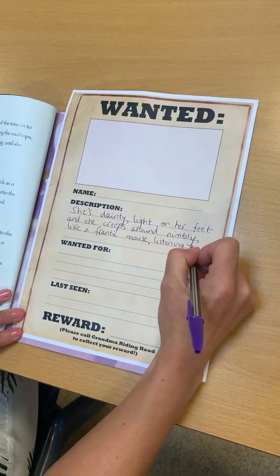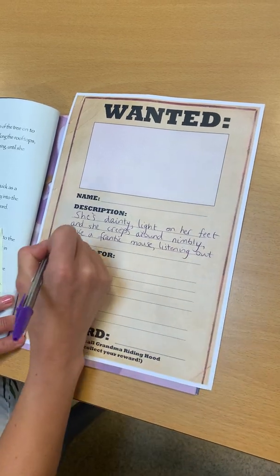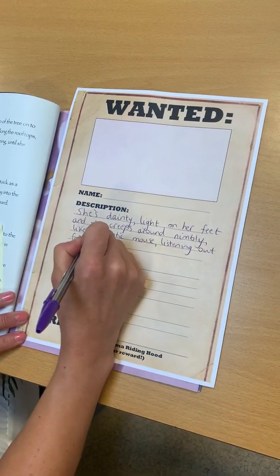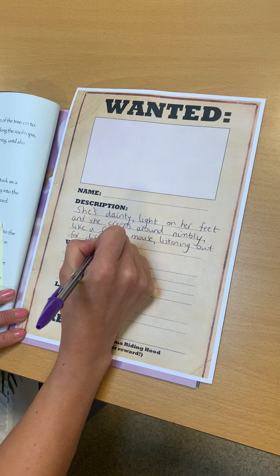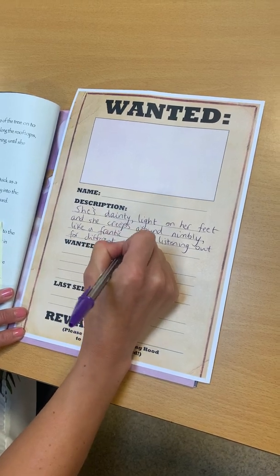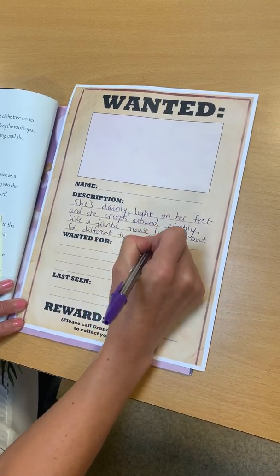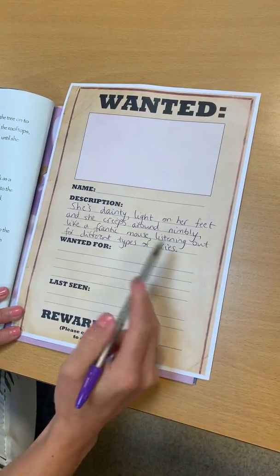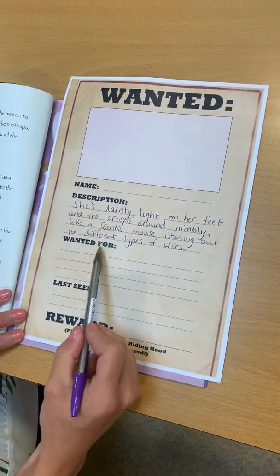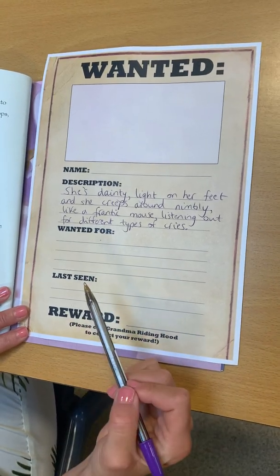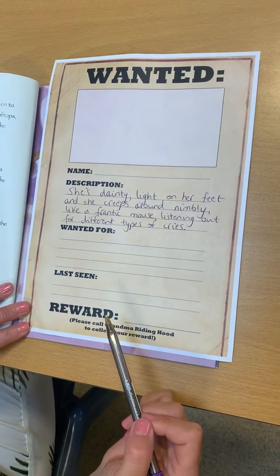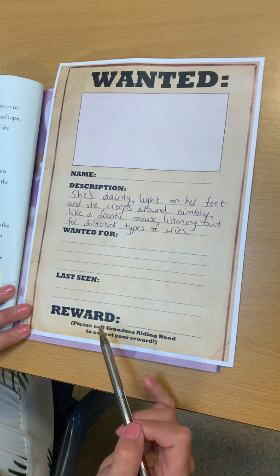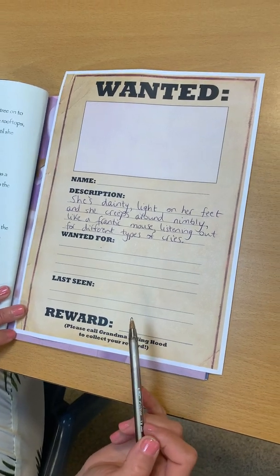listening out for different types of cries. And I need a full stop at the end because my description is done, and then you need to go on and say what she's wanted for, when you last saw her, and think of a reward that you might give to somebody when they find her.